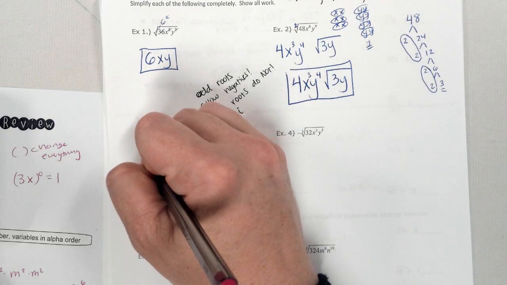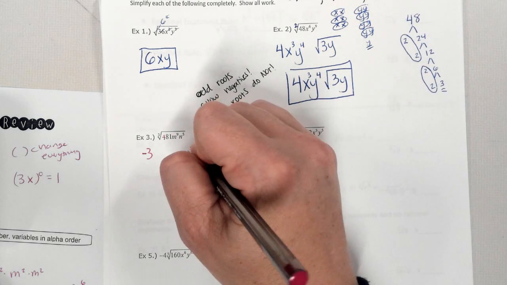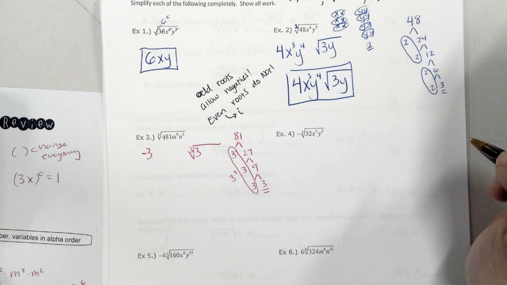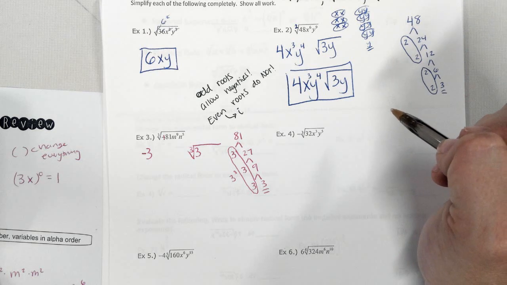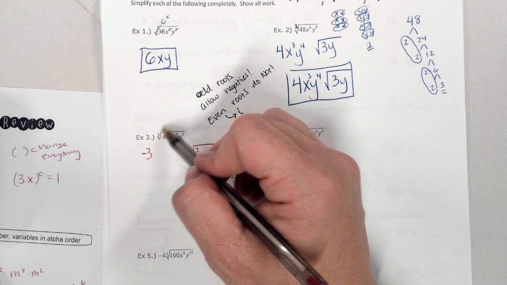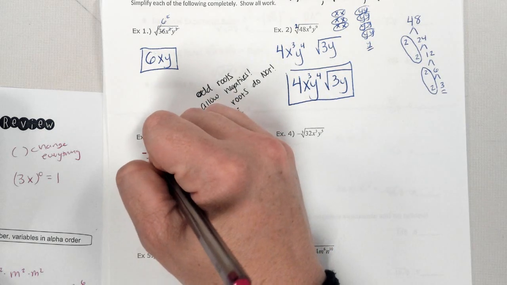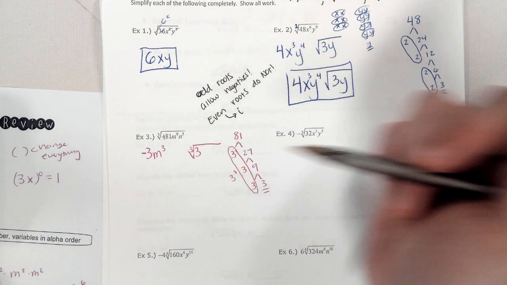So I'm going to take out the 3, and I have a cube root with a 3 left inside, that leftover 3. We don't have to worry about the plus or minus. I took out the negative. That was just negative, not plus or minus. Now, 3 goes into 9 how many times? 3 times. So m to the third, and that was perfect. 3, 6, 9. So that's perfect.